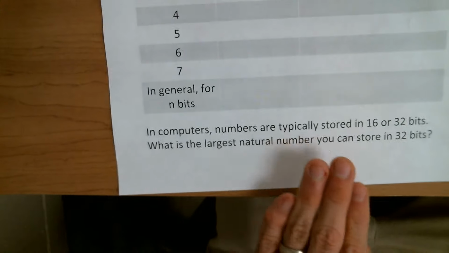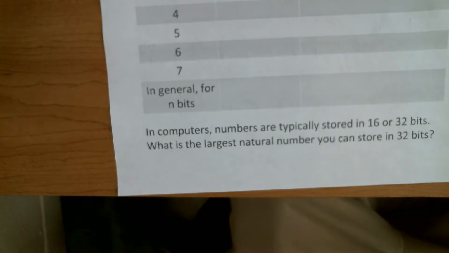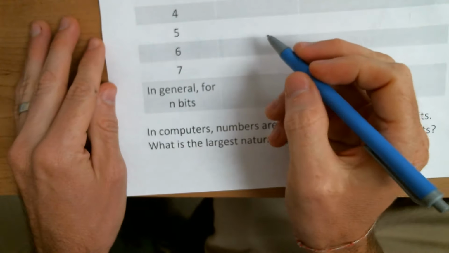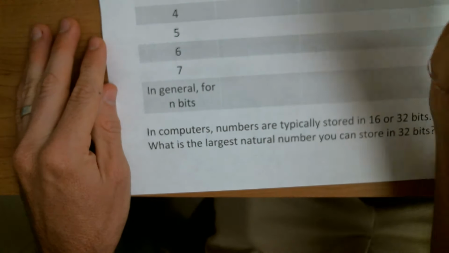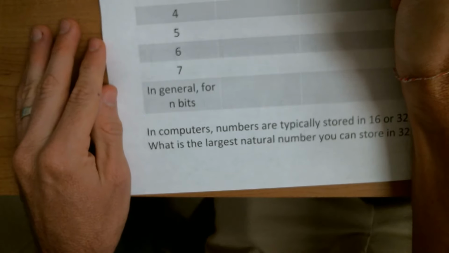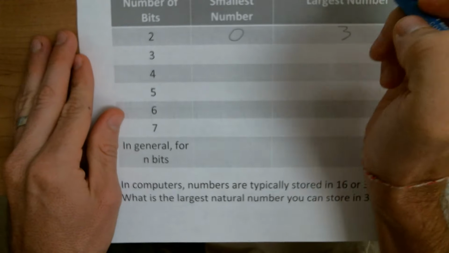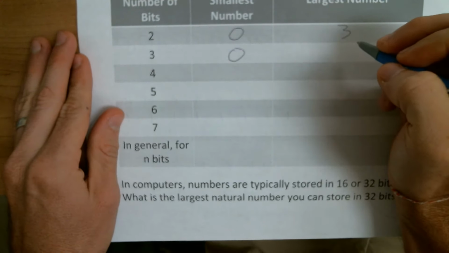Now, let's see if we can spot a general pattern. This is what I was just saying. If we have 2 bits, the smallest number we can represent is 0. The largest number we can represent would be 3. If I have 3 bits, the smallest number I can represent is 0.